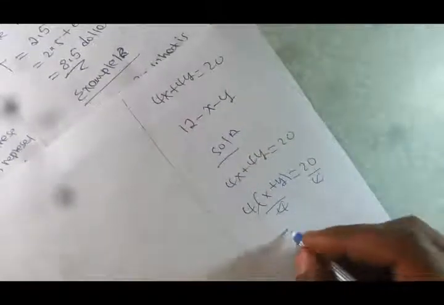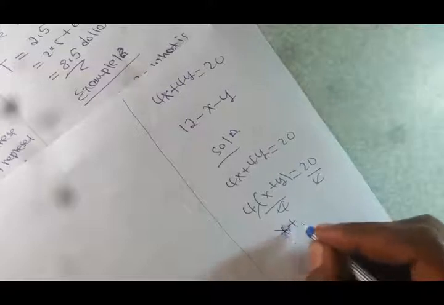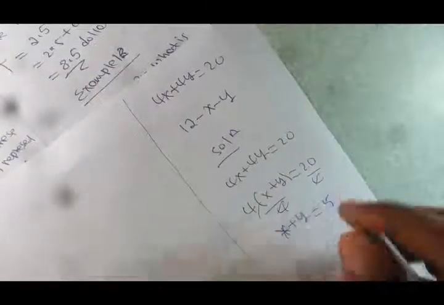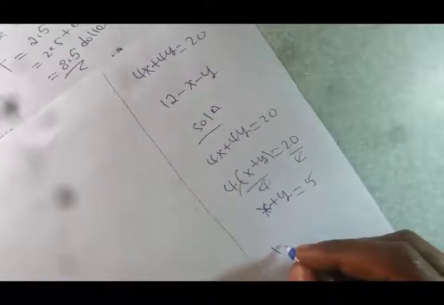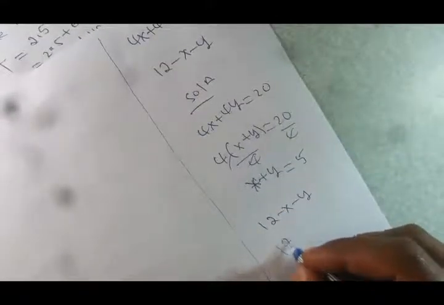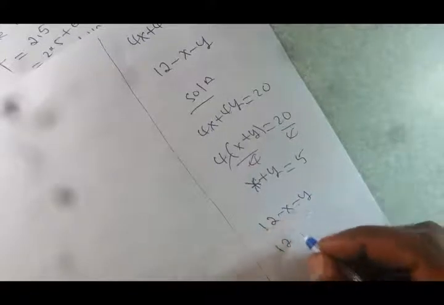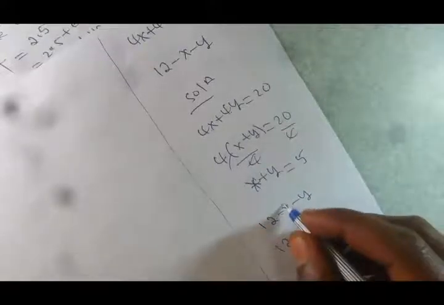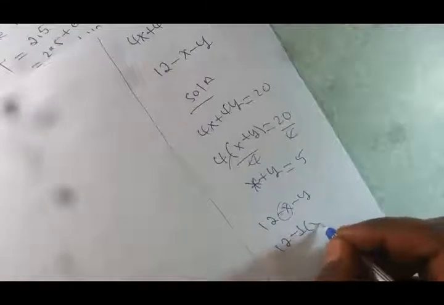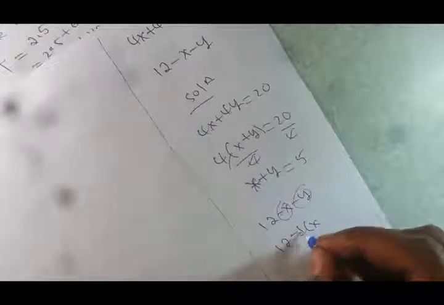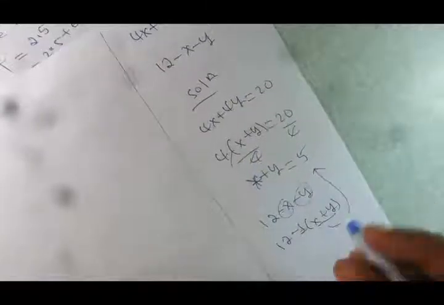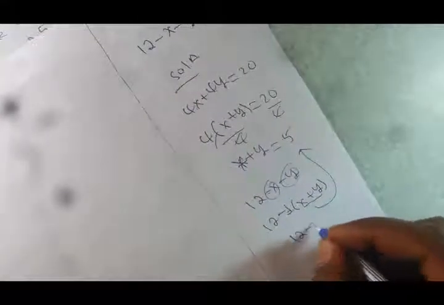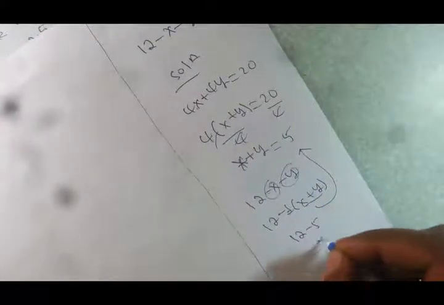Therefore x plus y is equal to 5. And we are given another expression, 12 minus x minus y. This can also be written as 12, taking the common factor of negative x and negative y, minus 1. When negative x is divided by minus 1, x will be left. When negative y is divided by minus 1, y will be left. And we know that x plus y is equal to 5. Therefore 12 minus 5 is equal to 7.